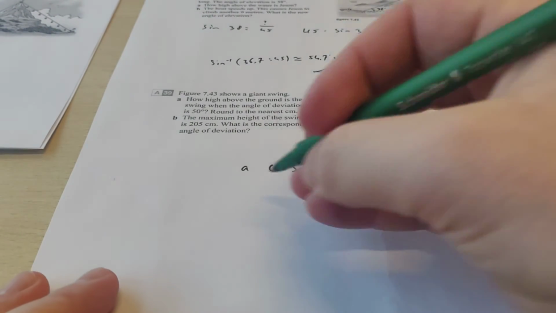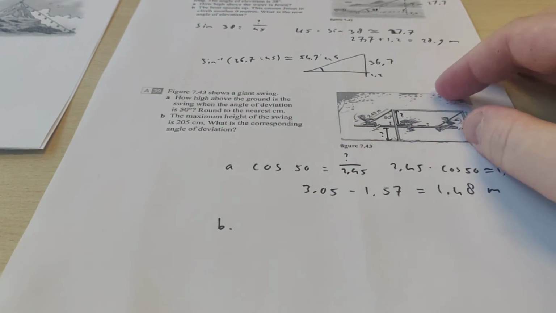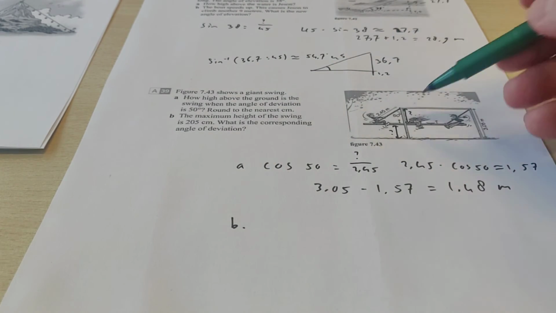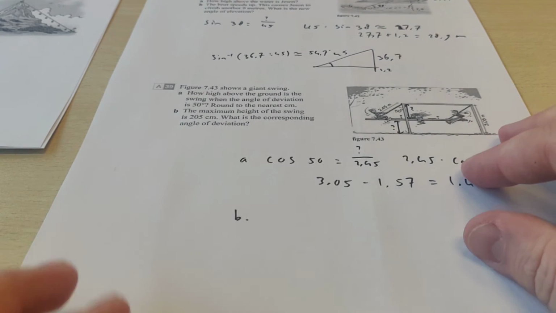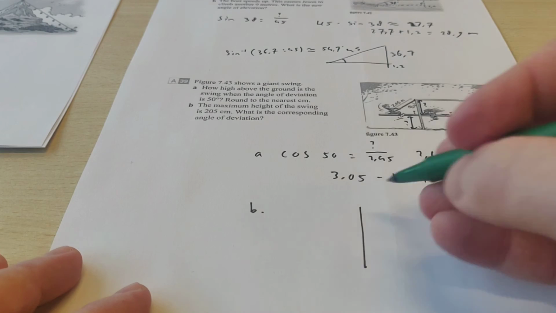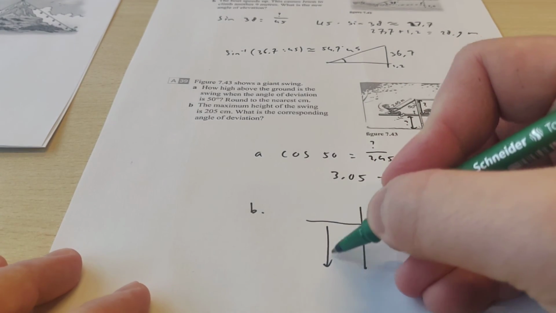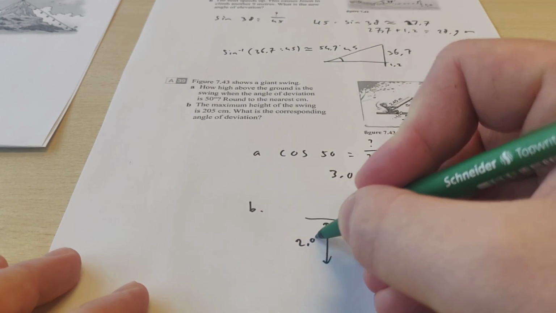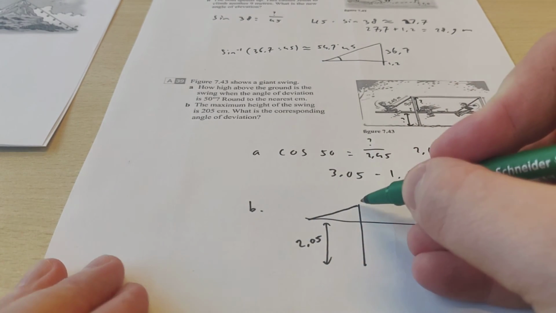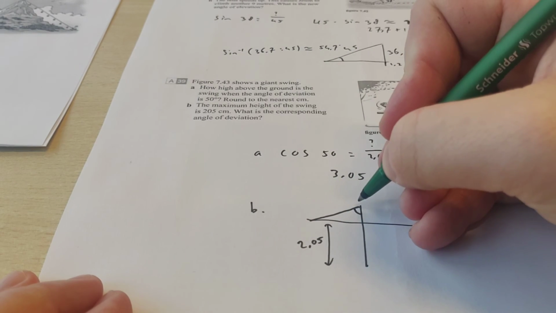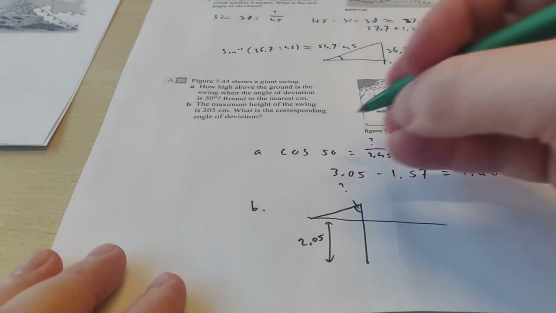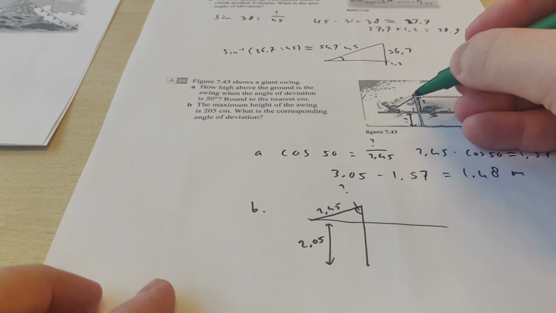Then exercise B, the maximum height of the swing is 205 centimeters. So what is the corresponding angle of deviation then? So we have a new situation. Here's the pole that we see there. Here's the swing, and now the height of the swing is 2.05 meters. The swing is connected to this pole there, and this is the angle of deviation, so that's the angle that we want to know. Now we do know that this is 2.45 because that length doesn't change.